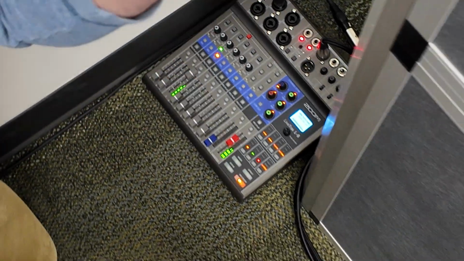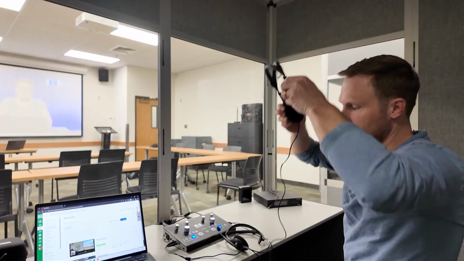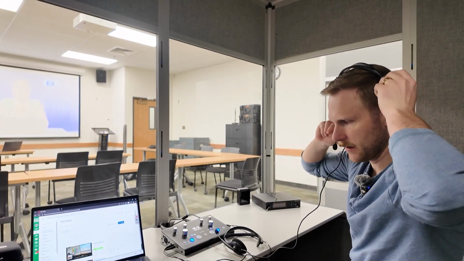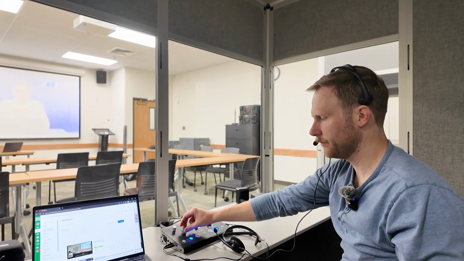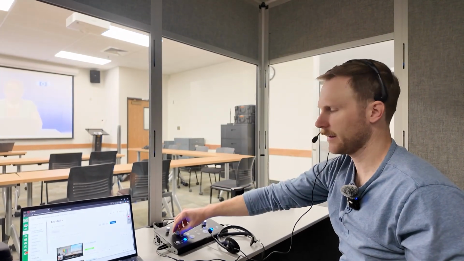And now let's listen to the audio in the booth. So now I'm going to put my headset back on. Once I know that the volume's at 0, always make sure your volume knob is at 0 before you put these on. And I'll slowly move it up. I've got it halfway up, and the volume is pretty comfortable. I can get it louder if I want, but this is where we want our audio.